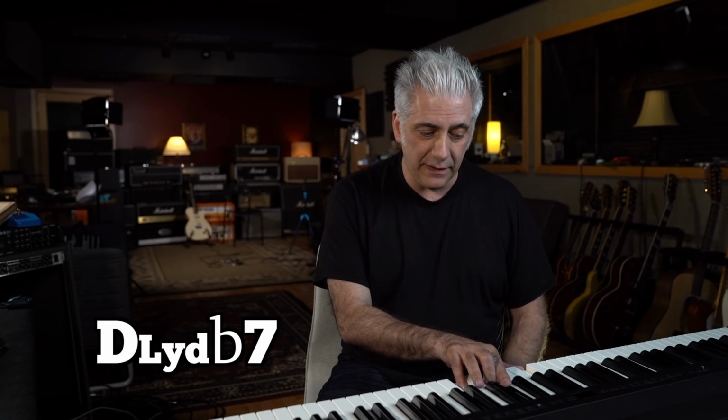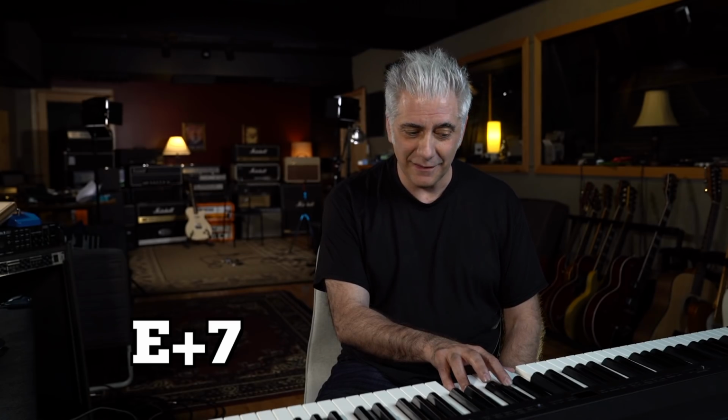And then we have the seventh chords. We have C augmented major 7. So C augmented chord with a major 7th. We have a D7. We have a D Lydian flat 7. Then we have an E7, E7 sus4. We also have an E augmented 7.